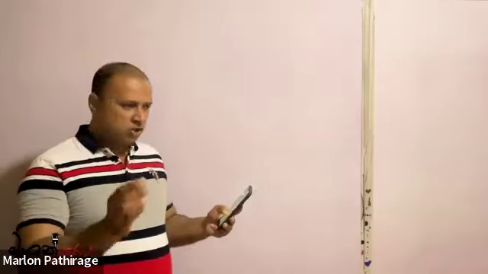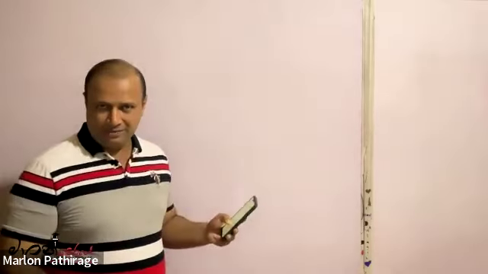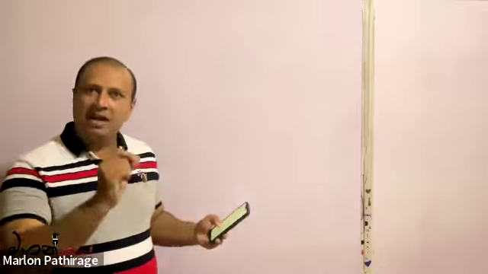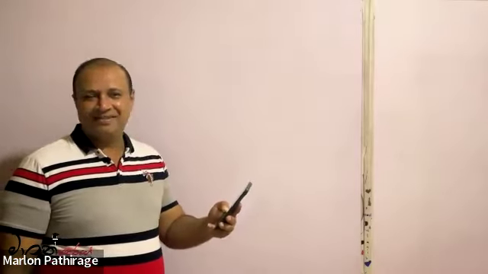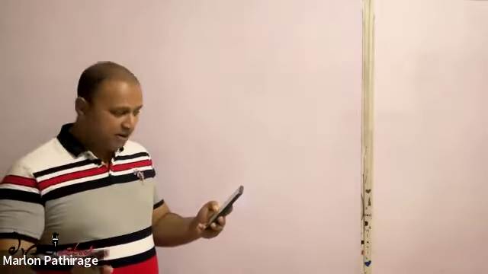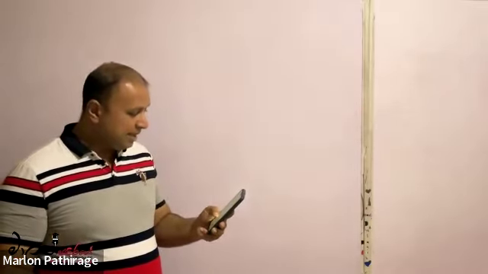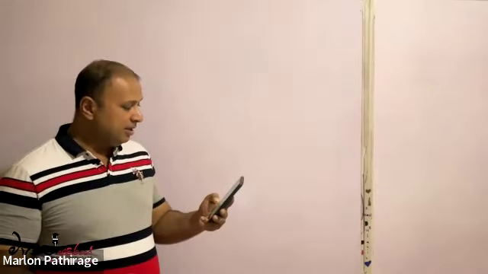Initially it is mentioned A plus B modulus and A minus B modulus, but after that it is written in round brackets. So it means it is a vector. And therefore vector A plus B makes tan inverse 403 angle with A.